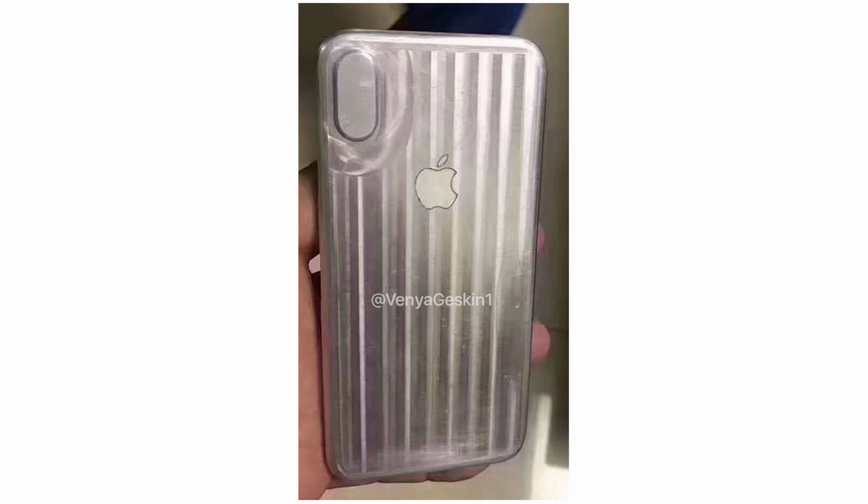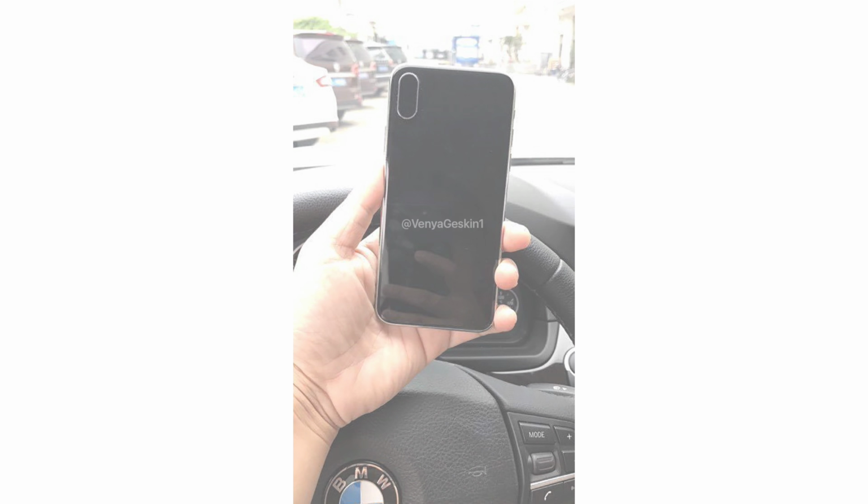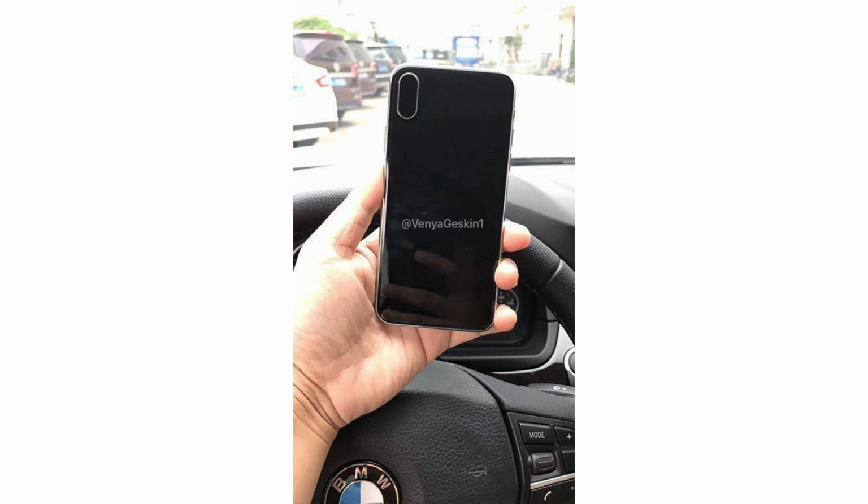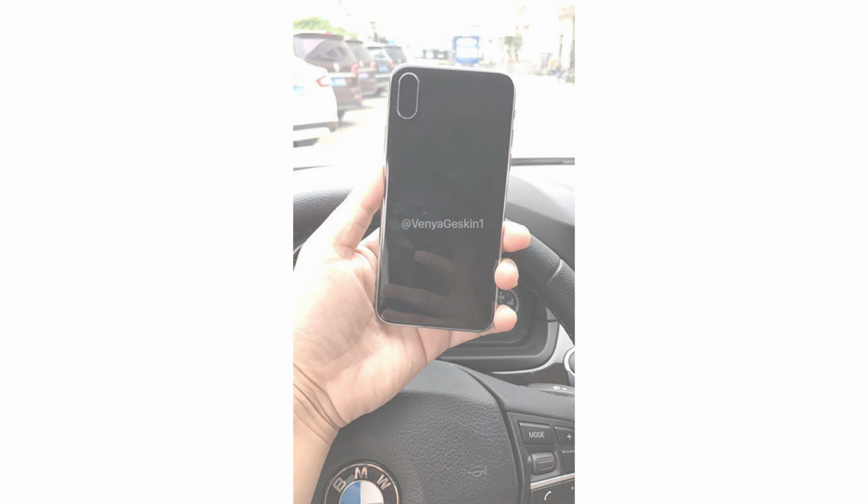Now we have got a dummy prototype leak. This is a very basic machine design model that you can use to make shells. These are the first real-life images. That could be one of the prototypes. I'm not sure exactly what is going to happen.